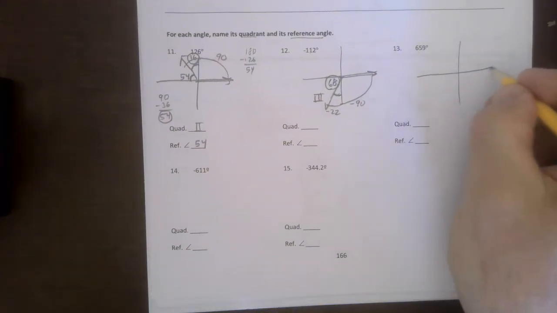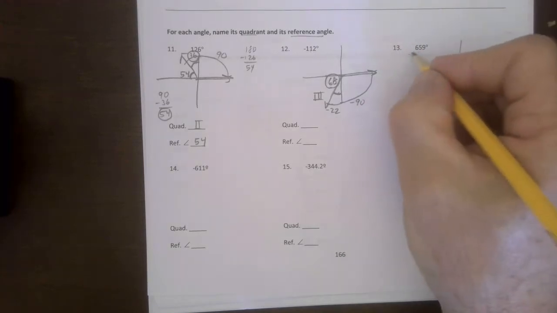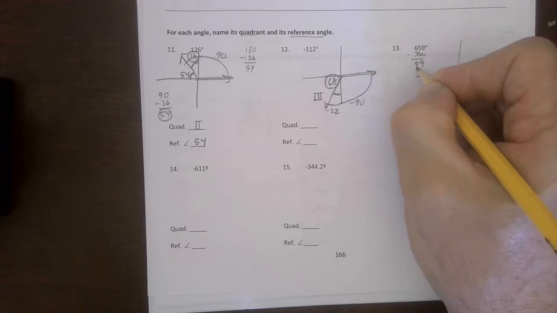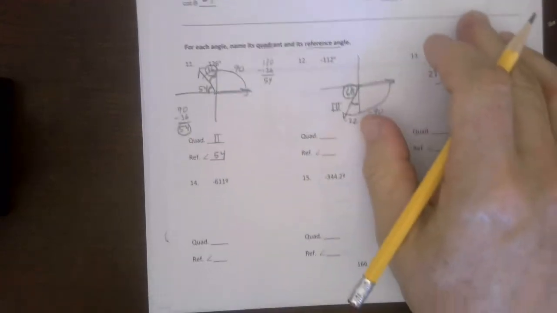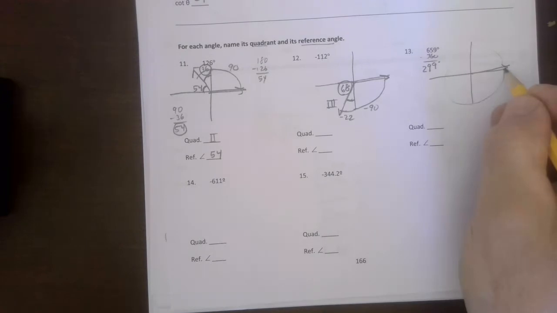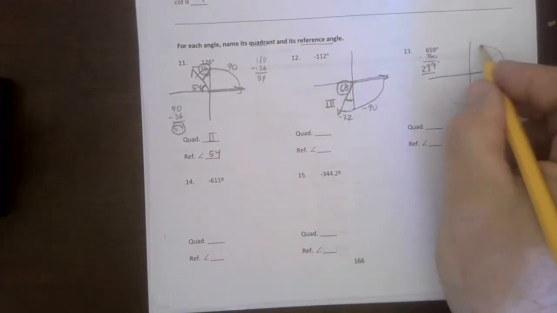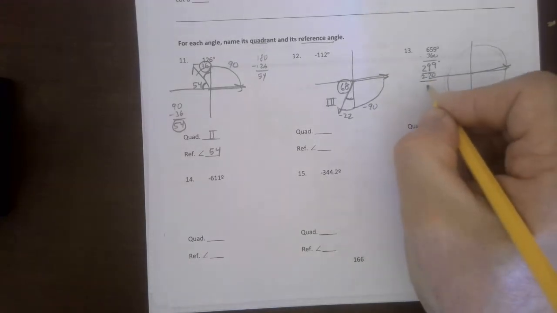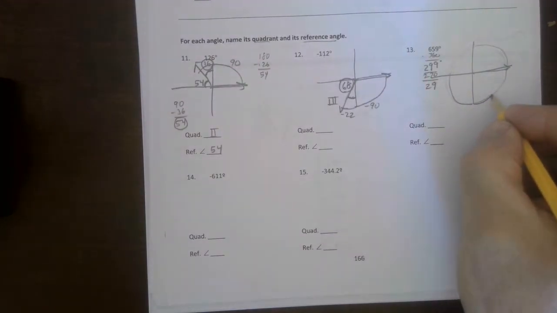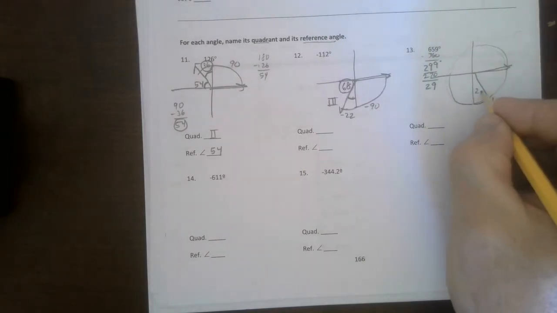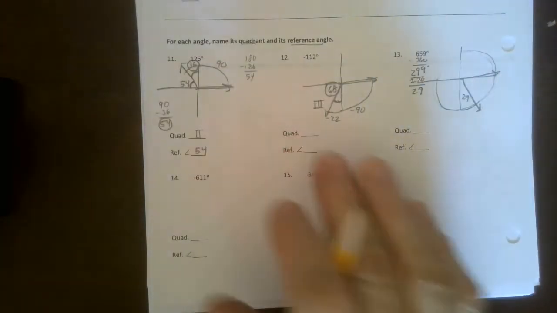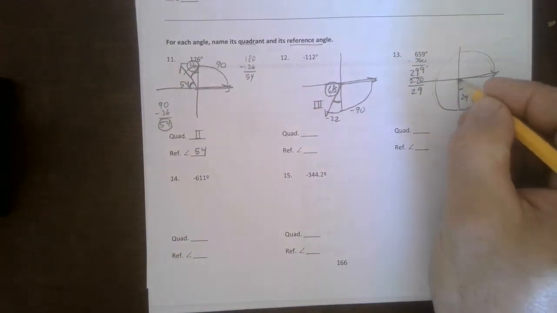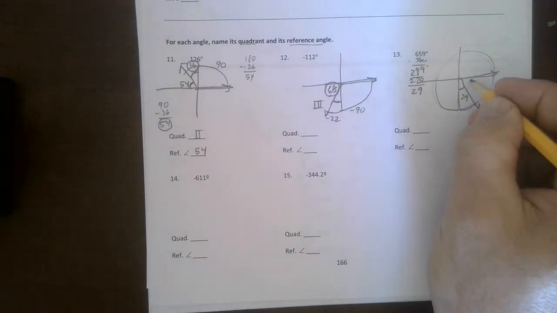659. Well, first of all, we know we're going to have to go around at least once, and then we would have 299 degrees more to go. So we'd go around, and then we'd have to go 90 plus 90 plus 90 is 270. So I'd have 29 degrees more to go. So that's my 29-degree chunk. But the question is, is this my reference angle? And the answer is no, because it's sandwiched between my y-axis and my spinner. I got to figure out what this is.